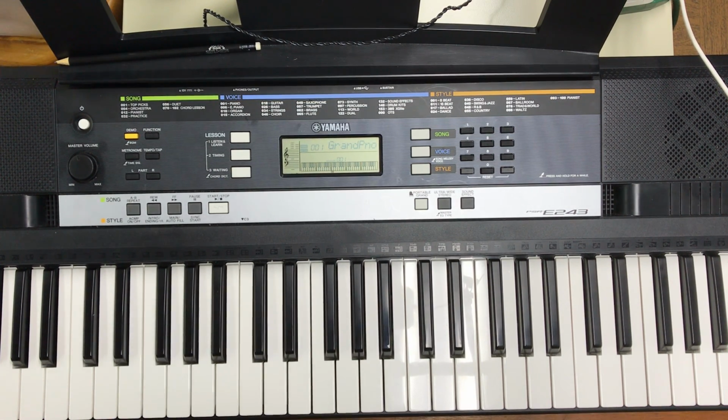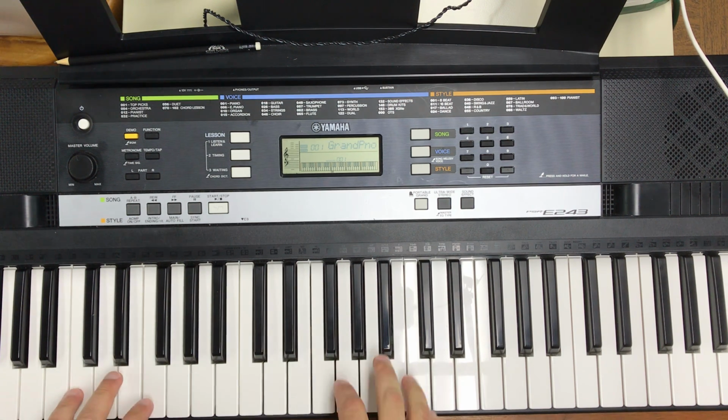So picking up where we left off last time, we were talking about some simple keyboard skills that you can use to play and practice with and help further your musical skills. In the last video, we had talked about playing melodies and just playing single notes in the bass. So a really quick review.